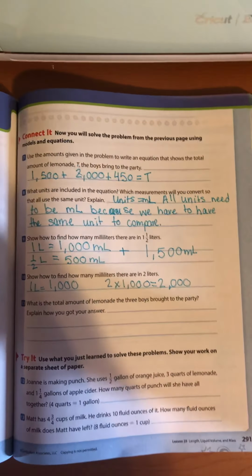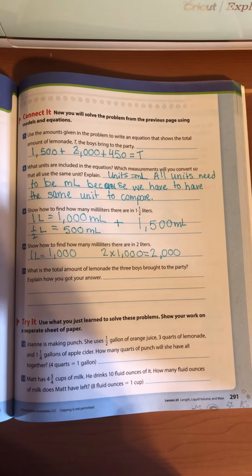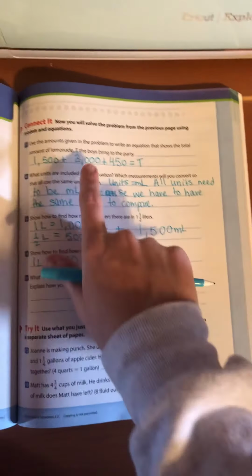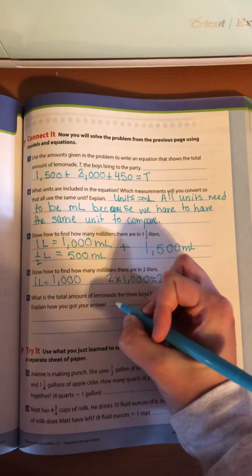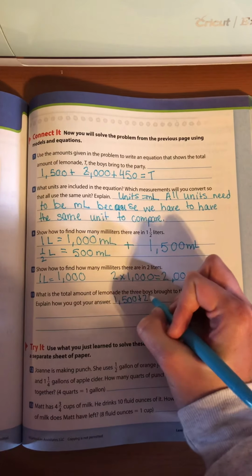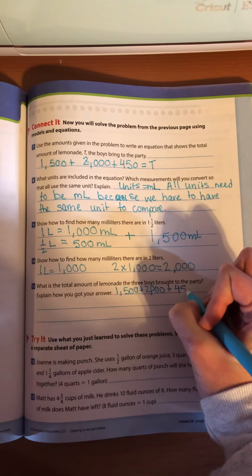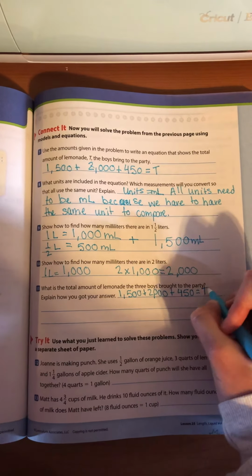What is the total amount of lemonade the 3 boys brought to the party? Explain how you got your answer. So let's do the math. We have 1,500 plus 2,000 plus 450 is equal to all of this.